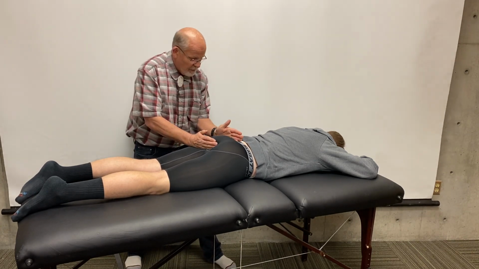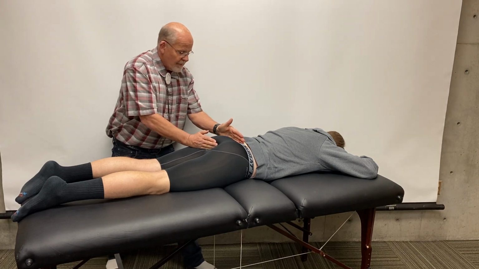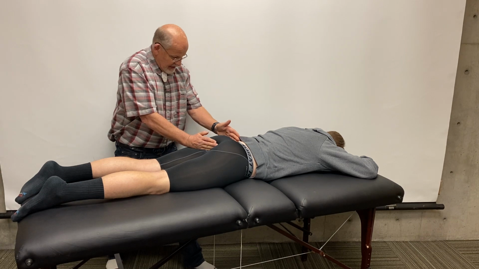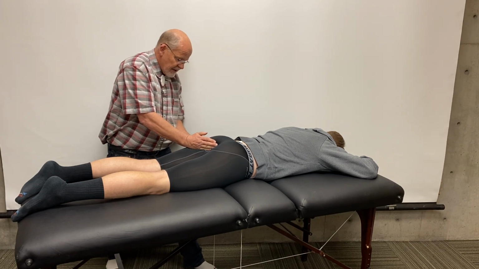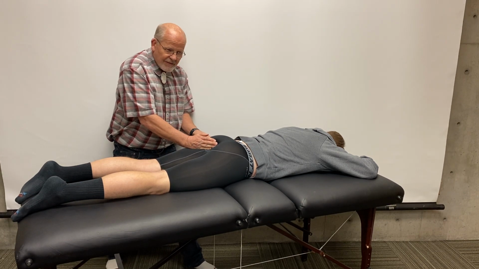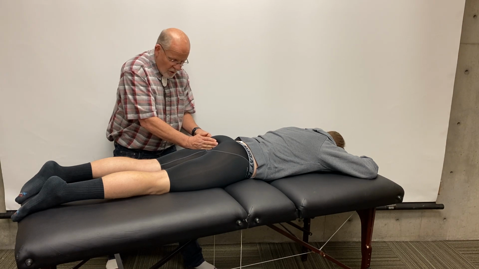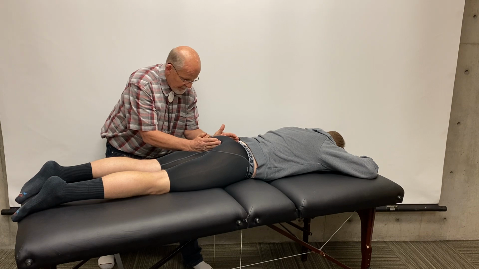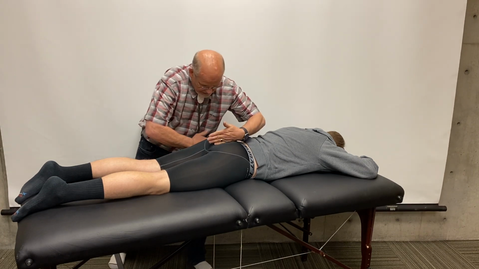The superior border parallels it from up by the PSIS, clear down to the superior aspect of the femoral greater trochanter. So these muscles are paralleled this way, and then the borders are paralleled this way.